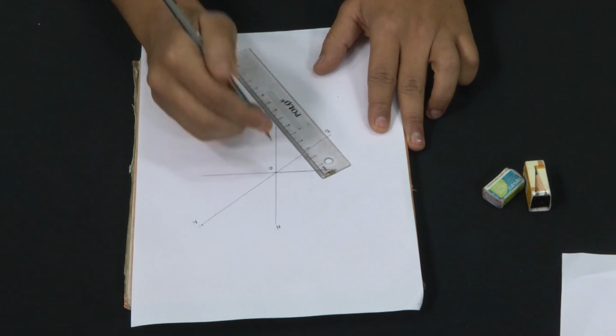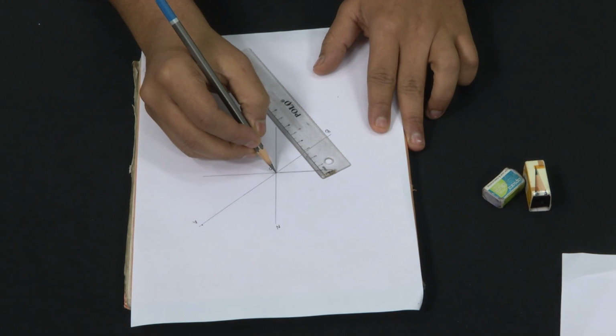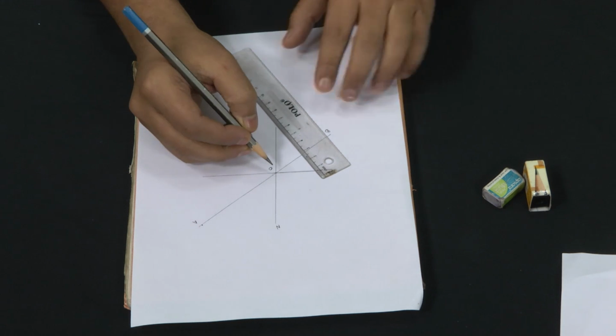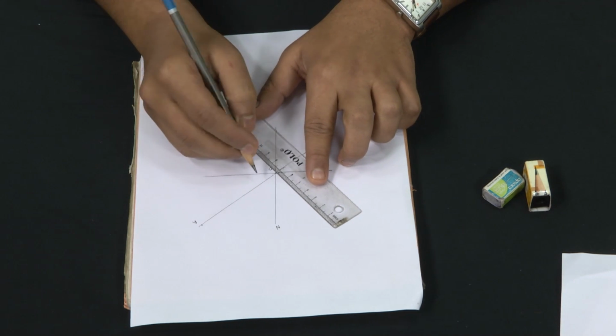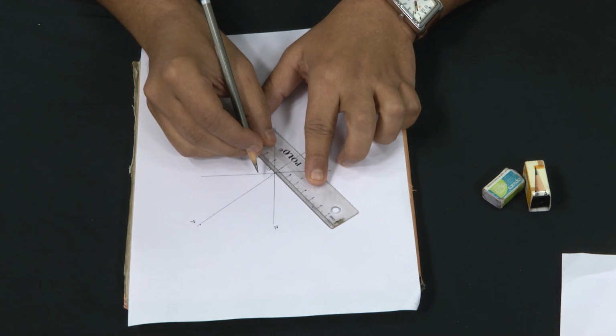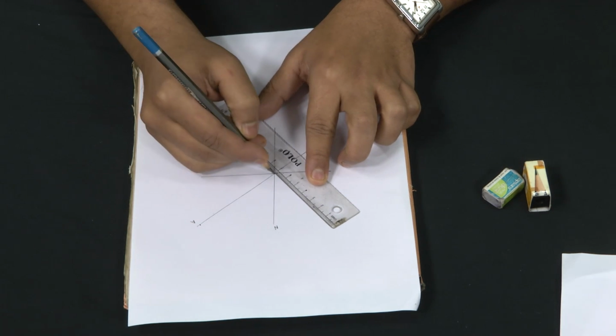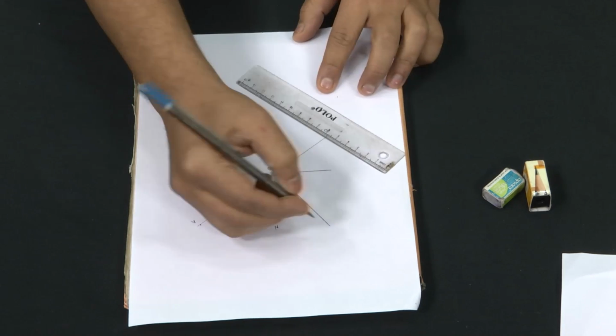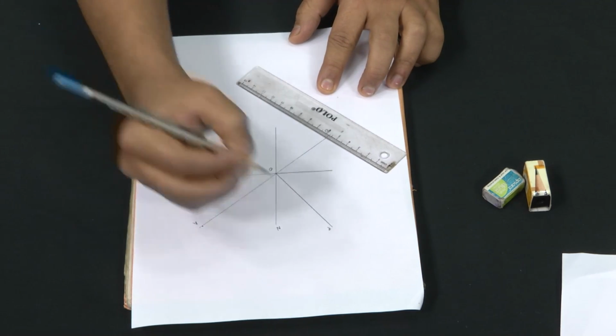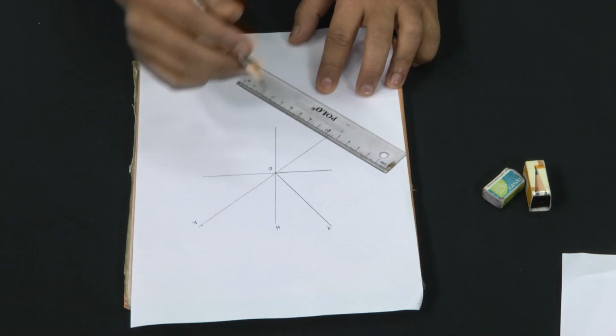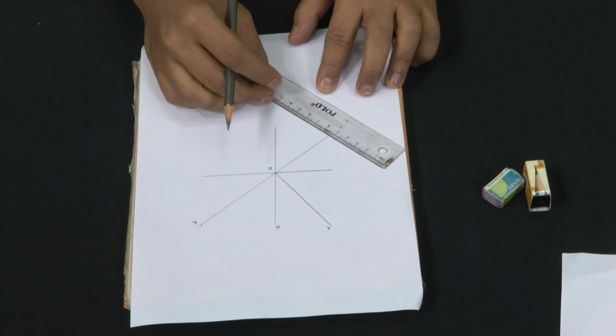Now, if this is the 0 meter strike line or stratum contour of the bed, we draw the direction perpendicular to this line AB, and suppose I name this line OP. So, clearly OP is my direction of true dip.